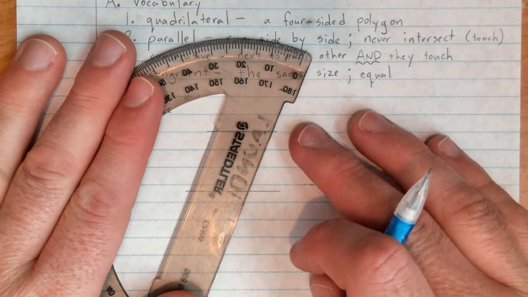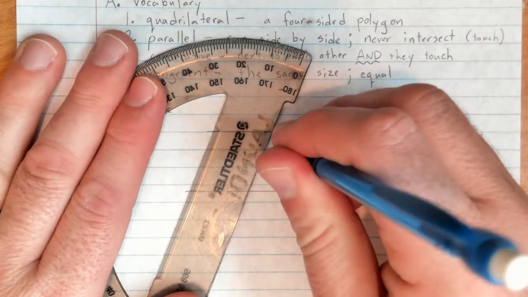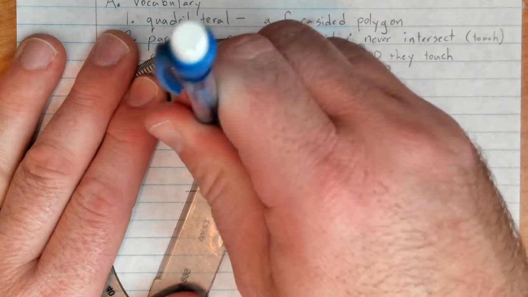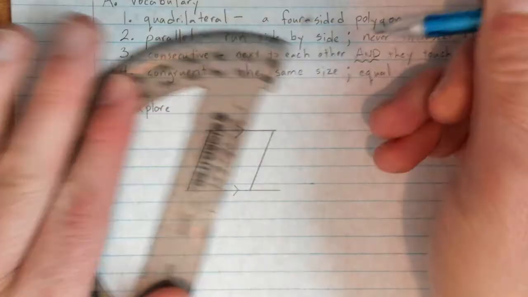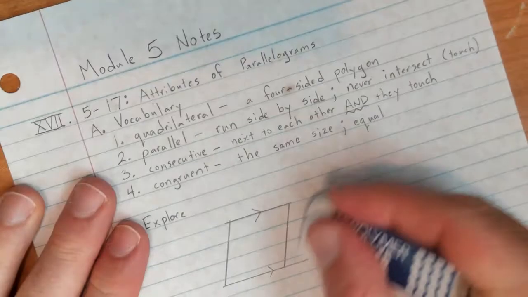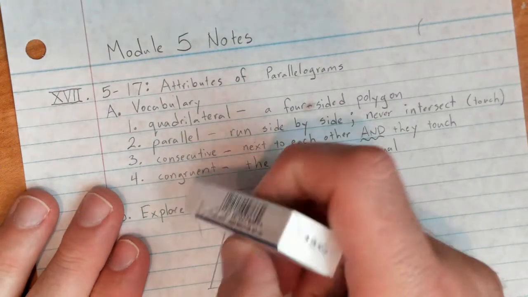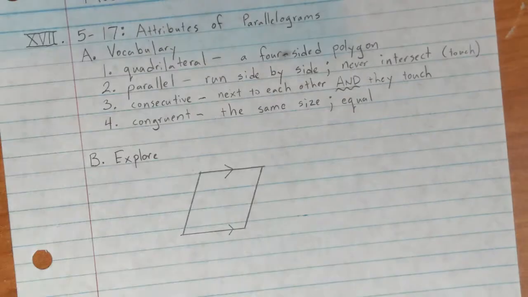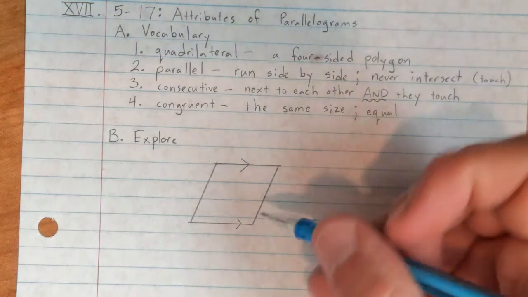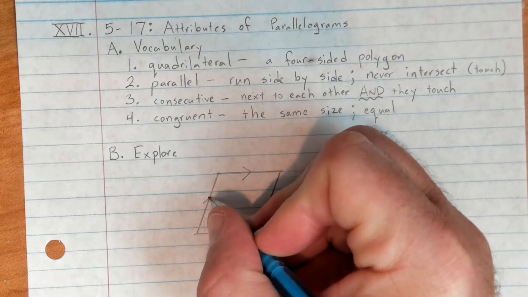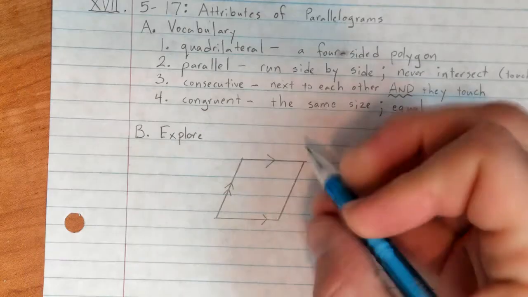So I'm going to use my protractor to help me. I'm going to trace a line here. I'm going to trace a line here. I've got some erasing to do because my original lines went out a little far. That's okay. I'll erase that little extra.